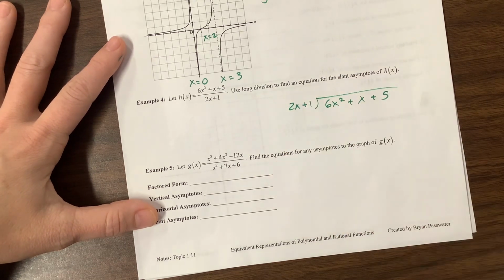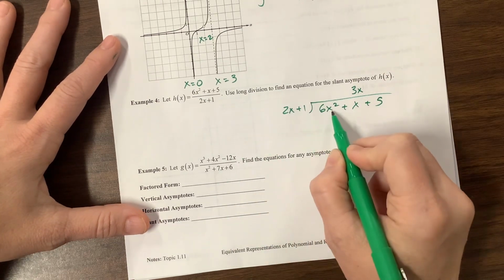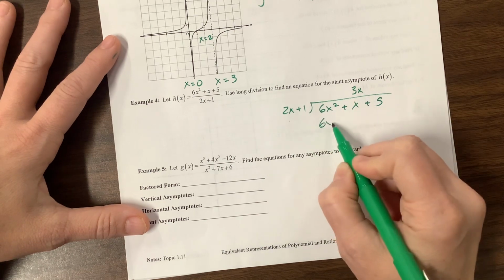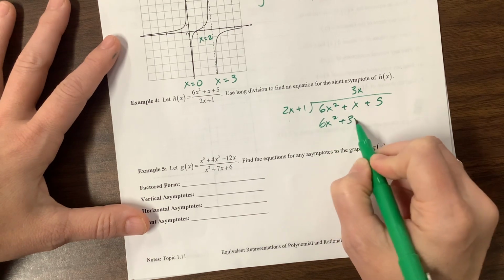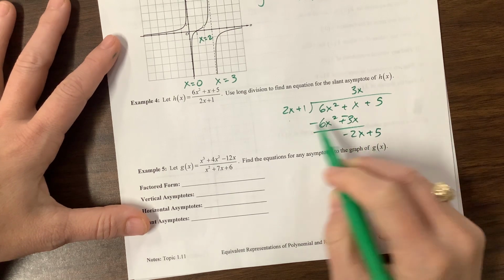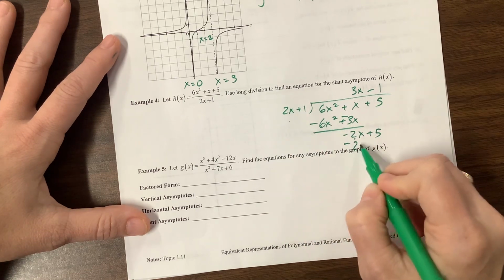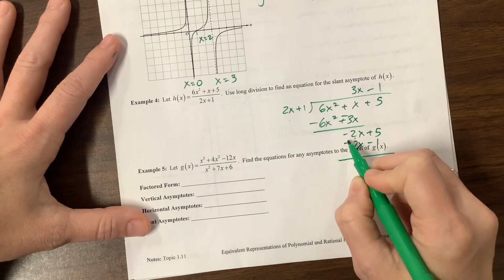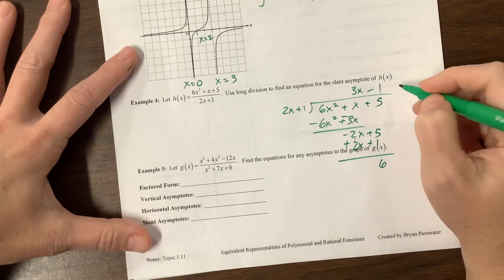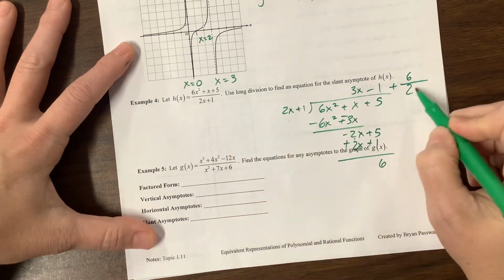So when I do long division, which we've already practiced, I get a 3x, 6x squared divided by 2x is 3x. And I multiply back, I get 6x squared, plus 3x. Subtract, that's a negative 2x plus 5. Negative 2x divided by 2x is a negative 1. Multiply back, negative 2x minus 1. Subtract, which is in essence adding. This is 6. So if you remember, this is plus 6 over, what was I dividing by? 2x plus 1.